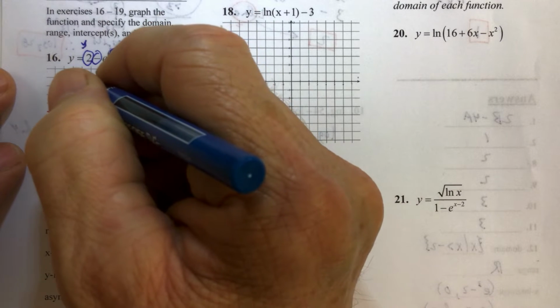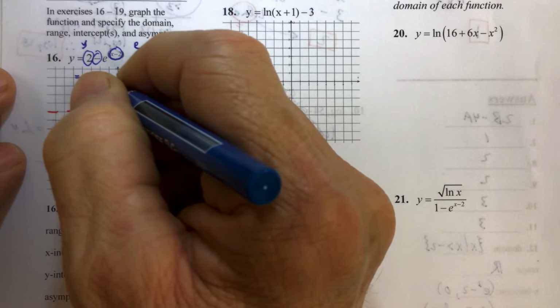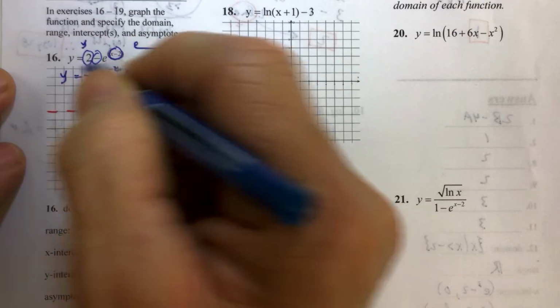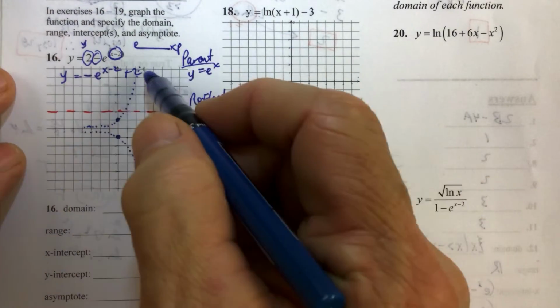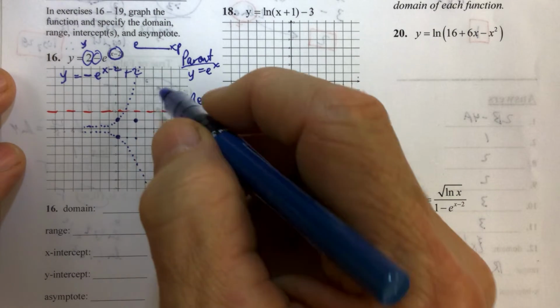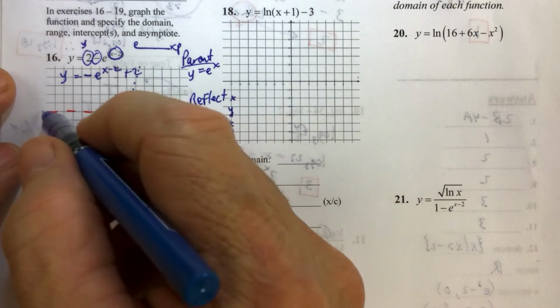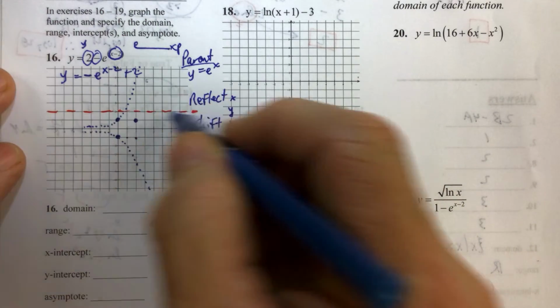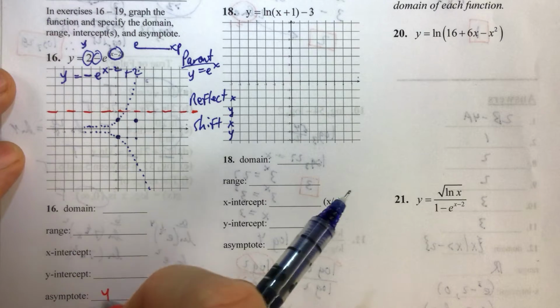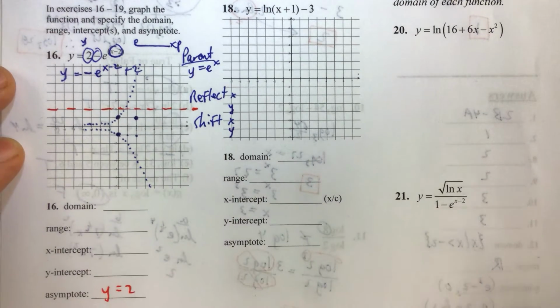And then having this plus 2 on the outside, maybe it's easier for you to see it if it's y equals negative e to the x minus 2, plus 2. If you see it that way better, then rewrite it. You can put the 2 over there, that's fine. But that 2 means we're going to go up 2, 1, 2. All right, and since we went up 2, that's where that horizontal asymptote came in. So we have a horizontal asymptote of y equals 2.